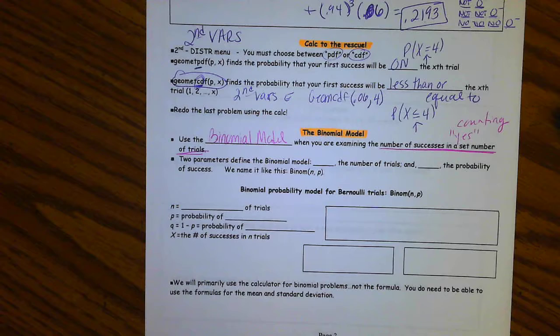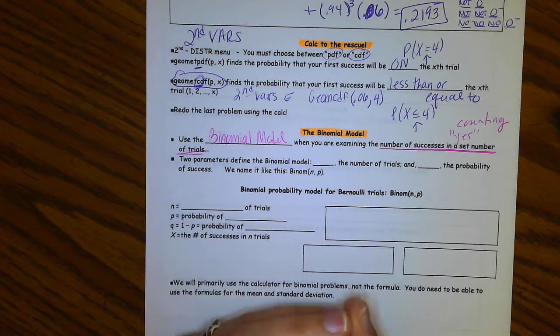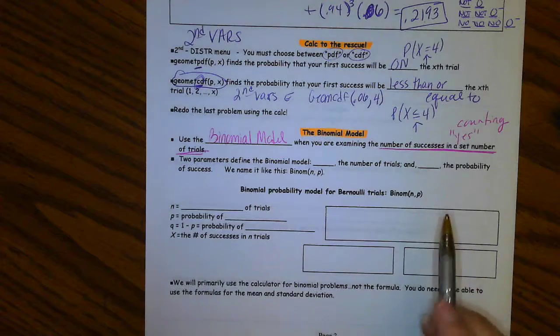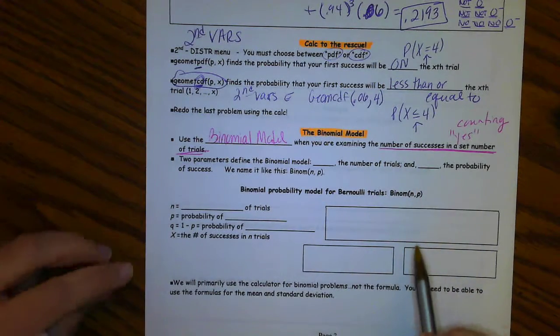If you remember, Randy shot 30 shots and we counted how many he made with an 80% shot rate. That was the binomial model. We were simulating it, but that was the binomial model. The number of successes is when you count the yeses in a set number of trials.